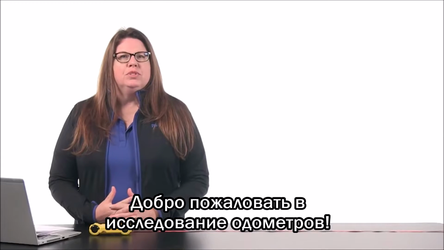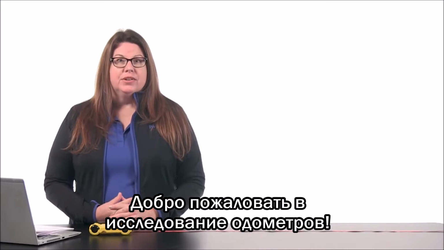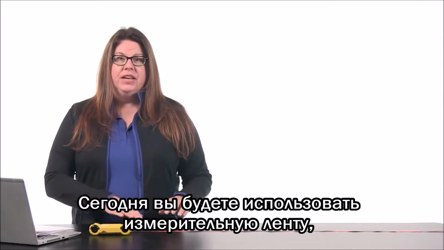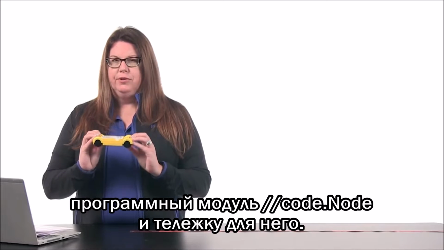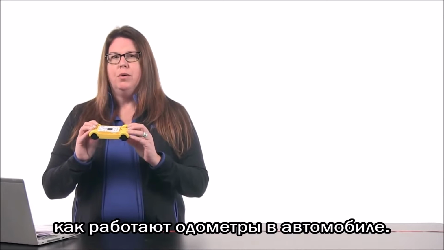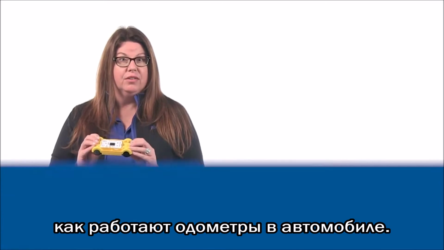Hey everybody, welcome to Investigating Odometers. Today you're going to be using a measuring tape and your code.Node and your code.Node cart. But first, let's talk a little bit about how odometers work on your vehicle.